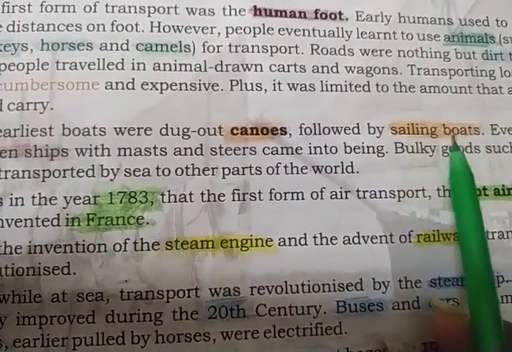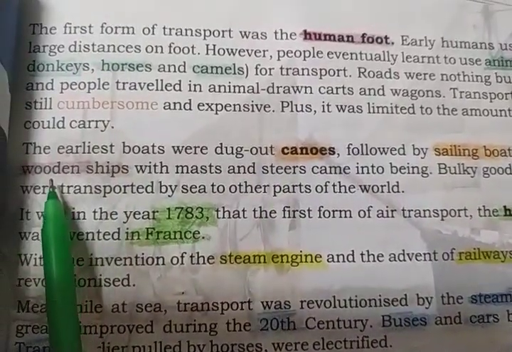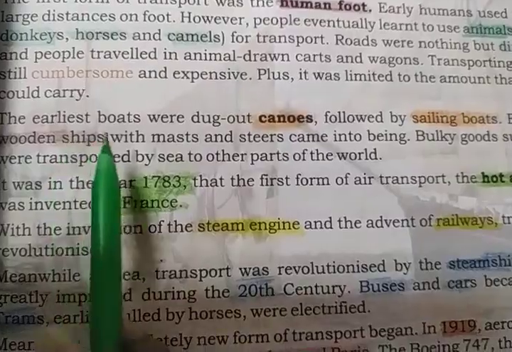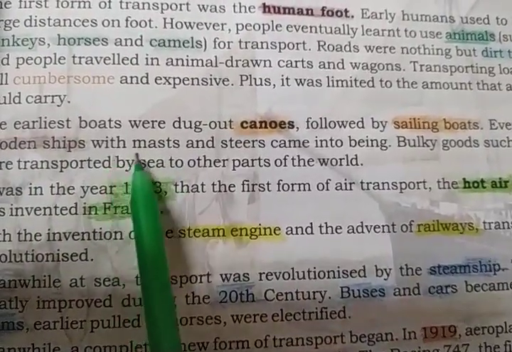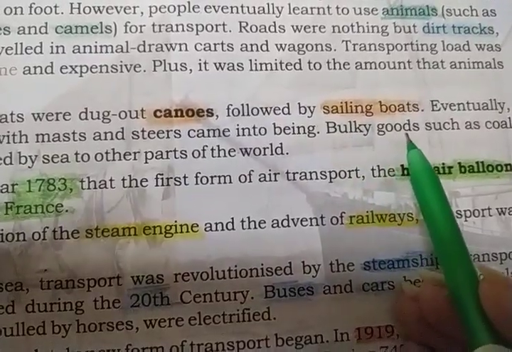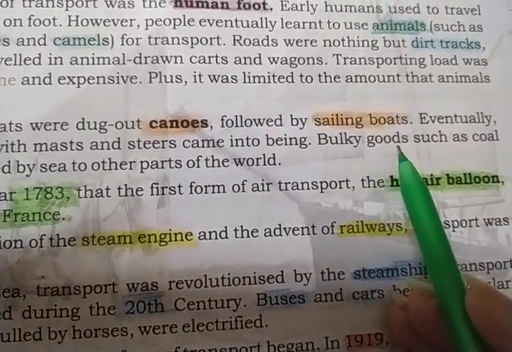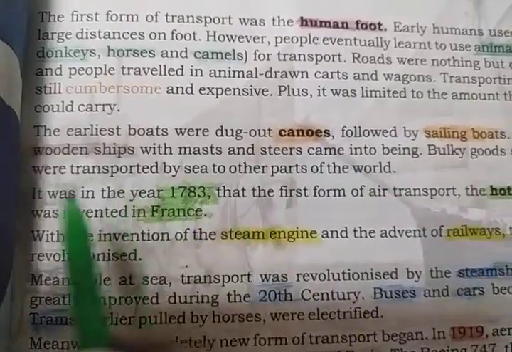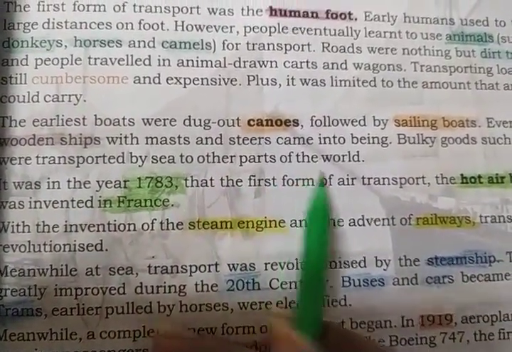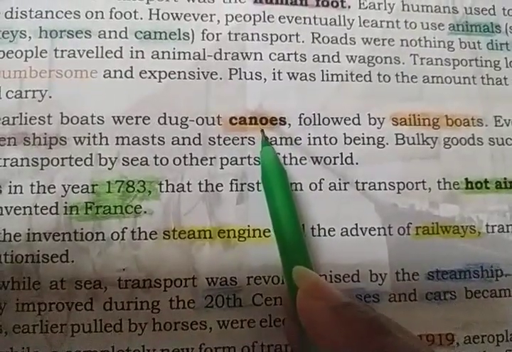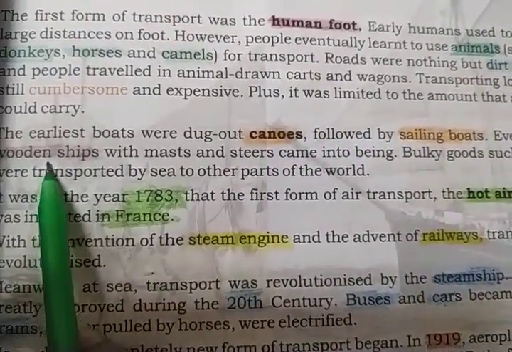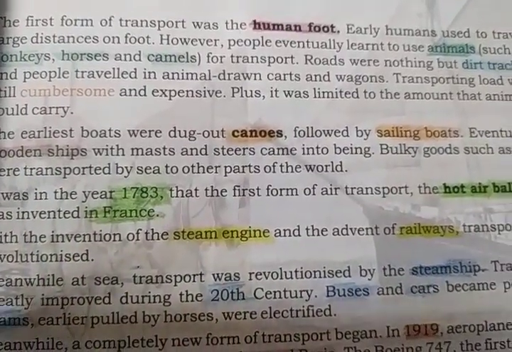Then sailing boats were developed, and then big wooden ships. Nowadays metal ships are used. And what are the uses of these ships? They used to carry bulky goods, meaning heavy goods such as coal, transported by sea to other parts of the world. So first canoes were used, then sailing boats were developed, then wooden ships, and nowadays metal ships are used.